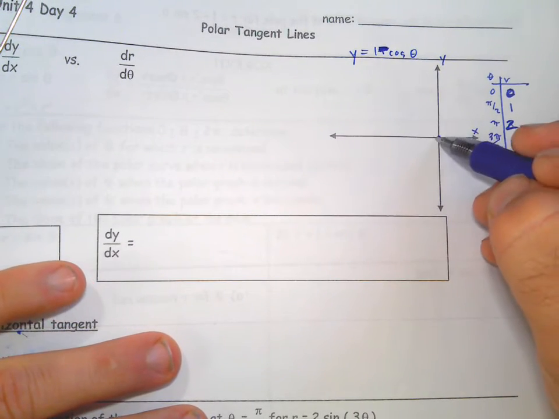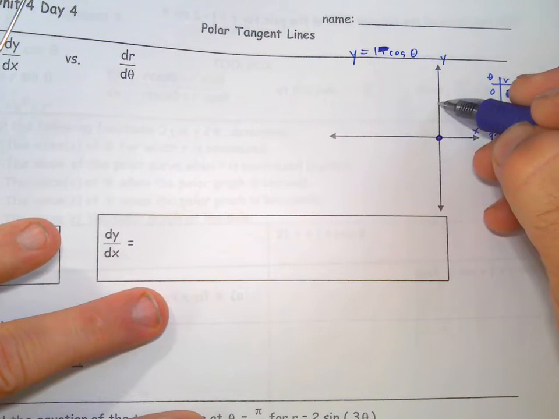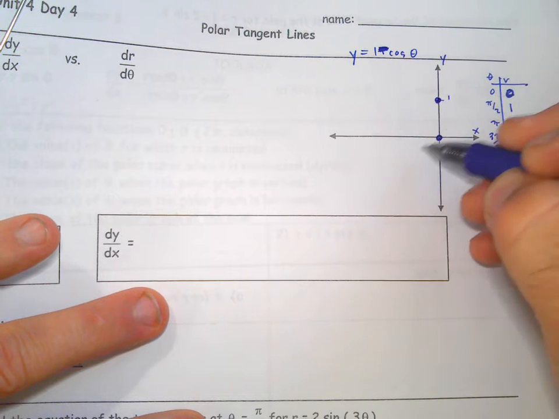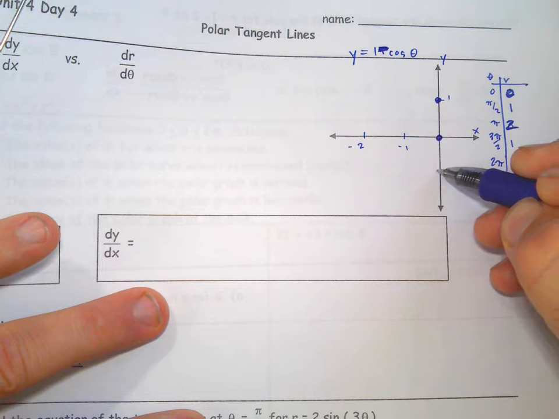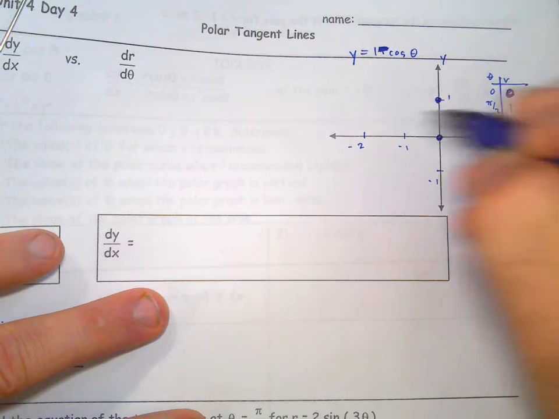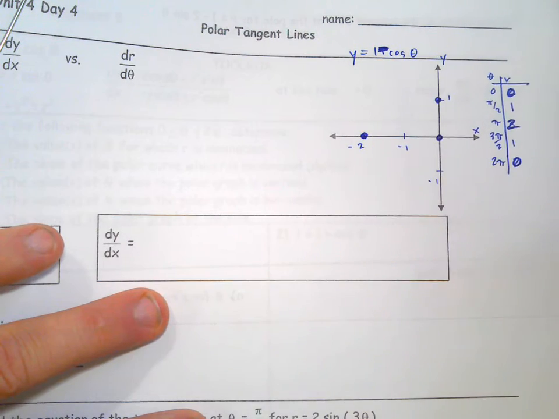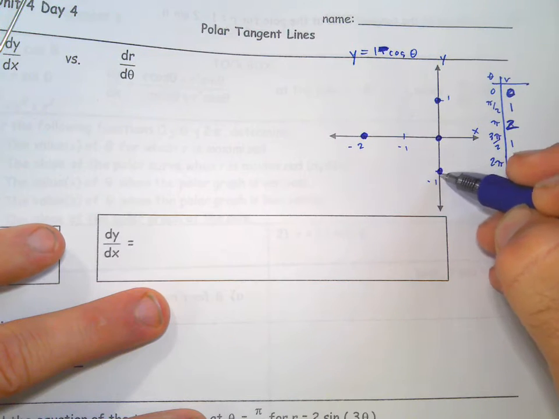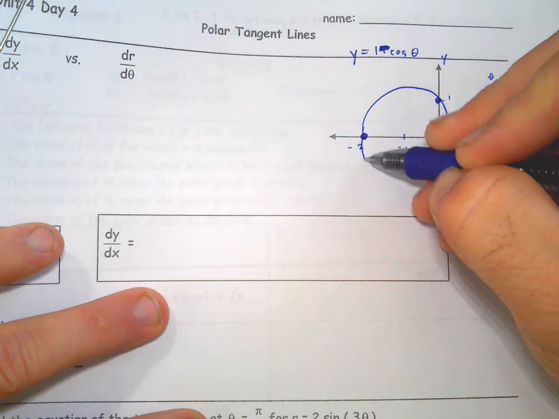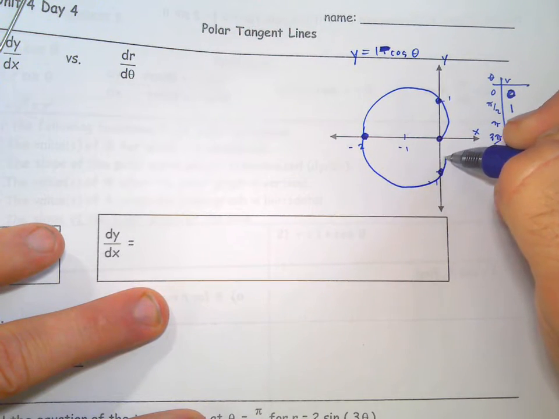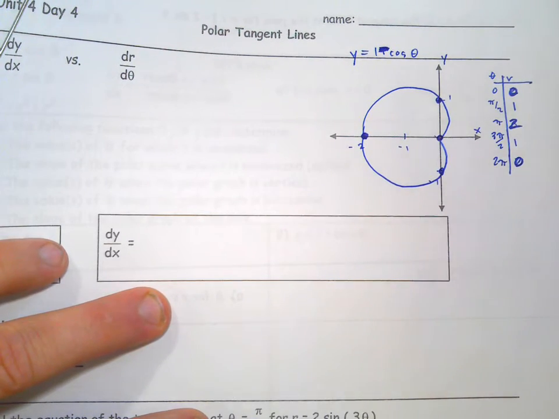So it's a little easier to fit on this graph. So 0, 0 is right here. Pi over 2, 1 is right here. Pi, 2 is right here. And 3 pi over 2, 1 is down here. And then you're back to there. So this is very round. Okay, so something like that.